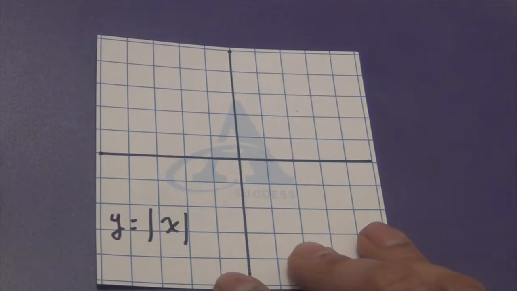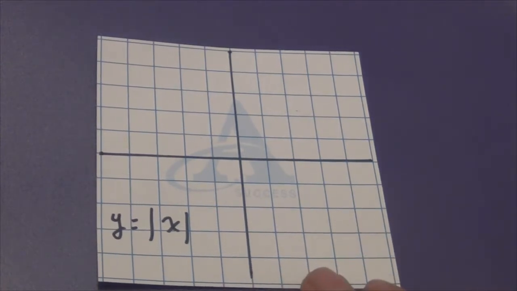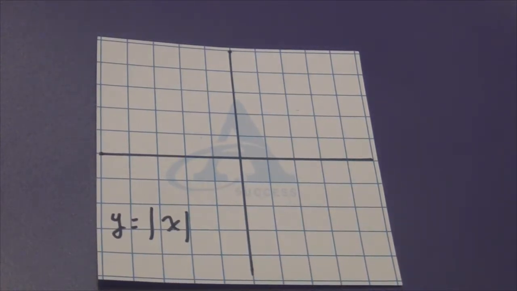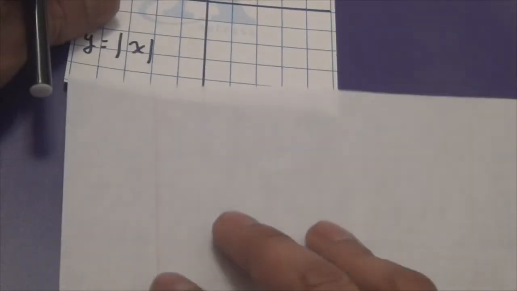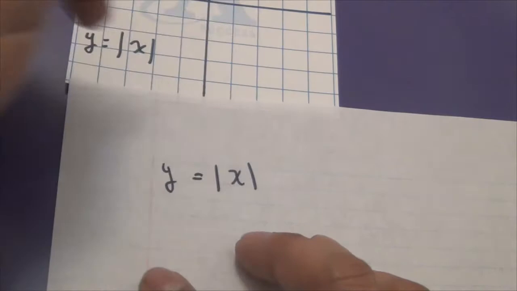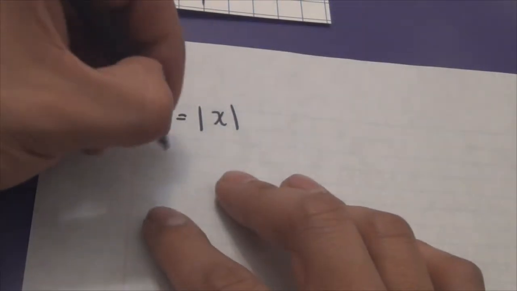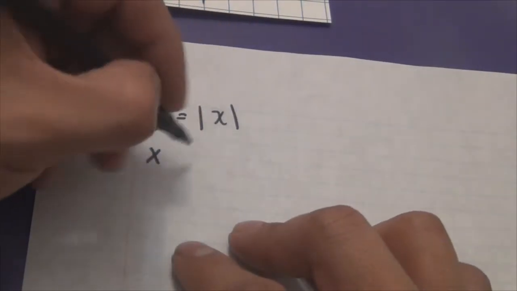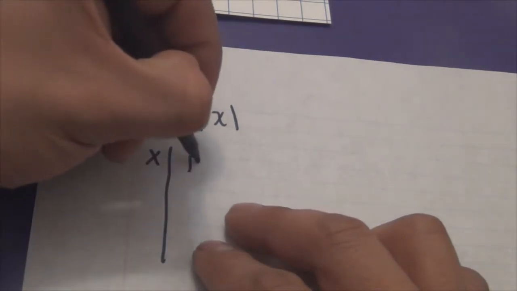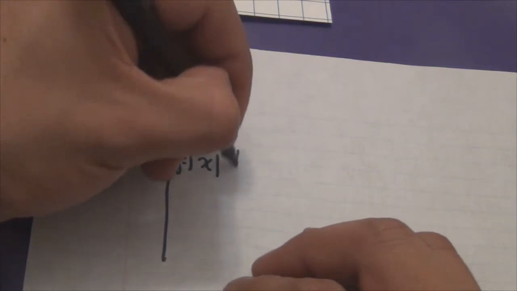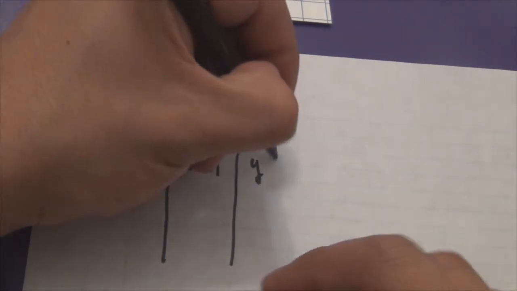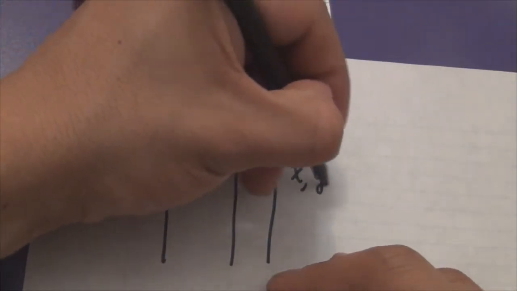So how do I do this? Well, first, let's create a table of values for this graph by hand, so you can understand what's going on. I have y equals the absolute value of x. This is x, this is y, and this is x comma y, your ordered pairs.